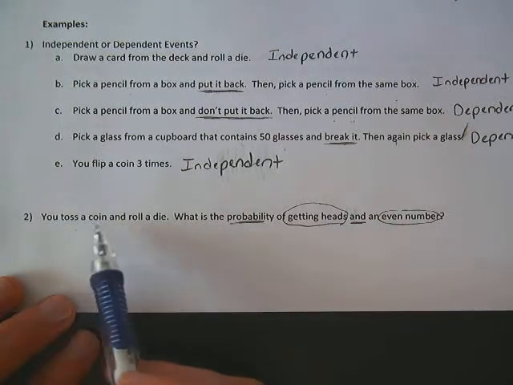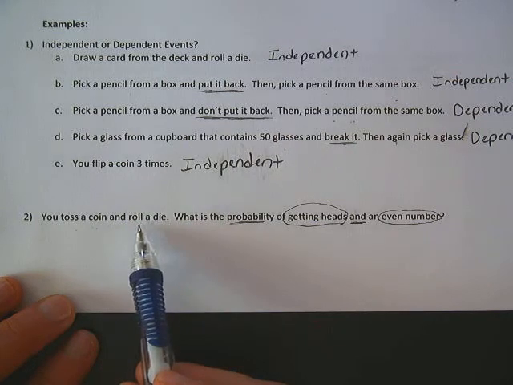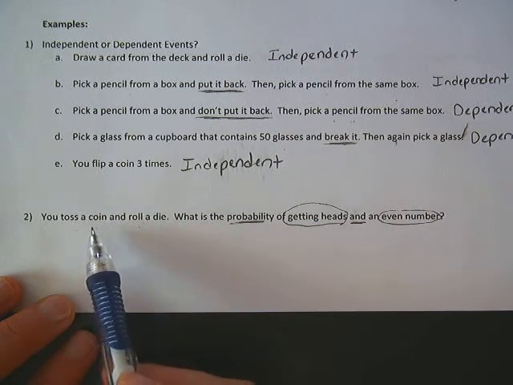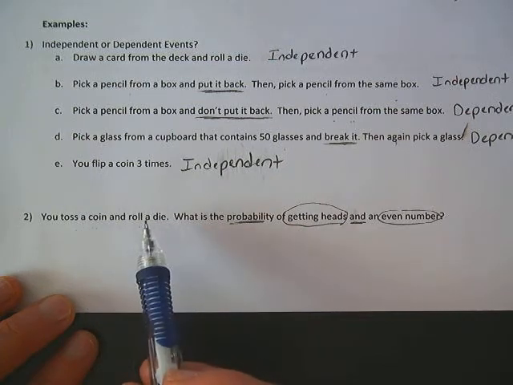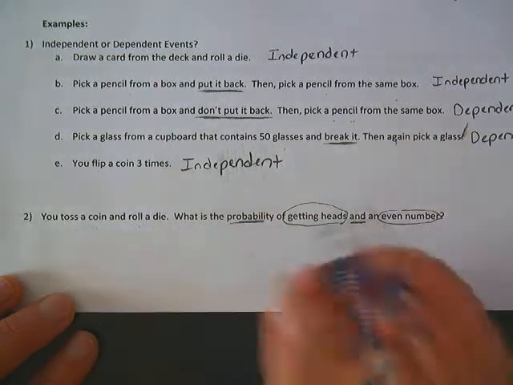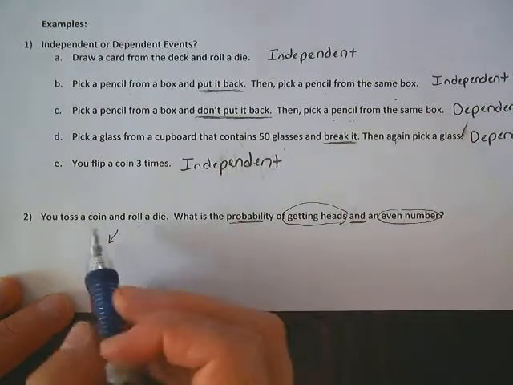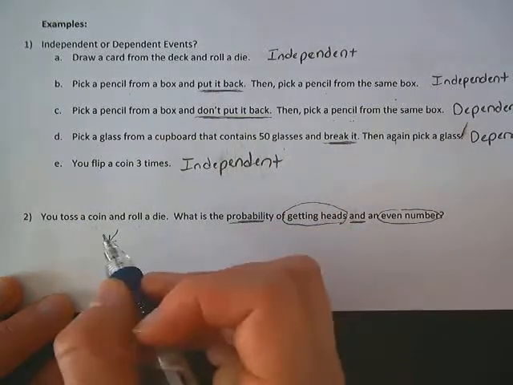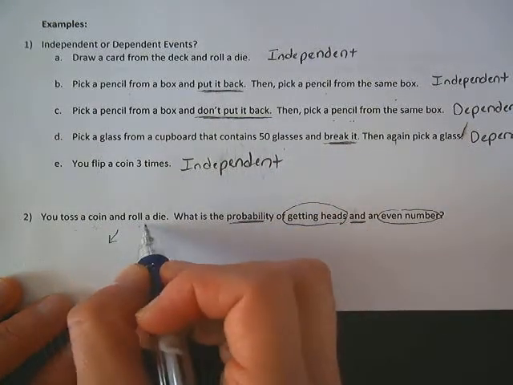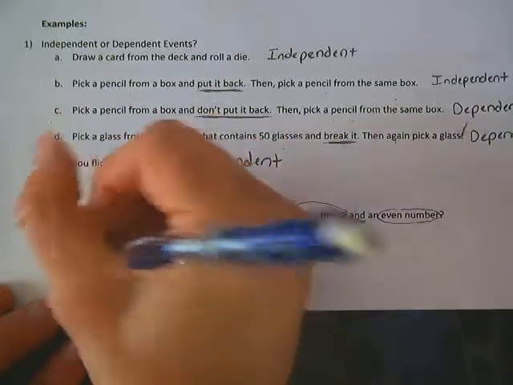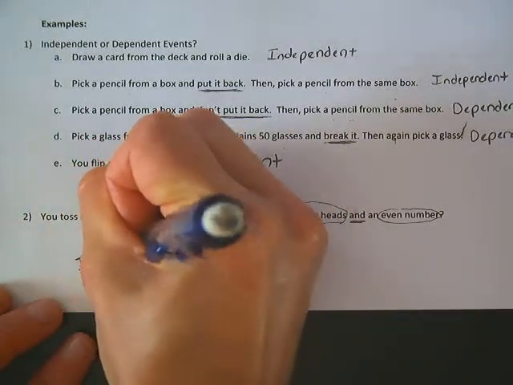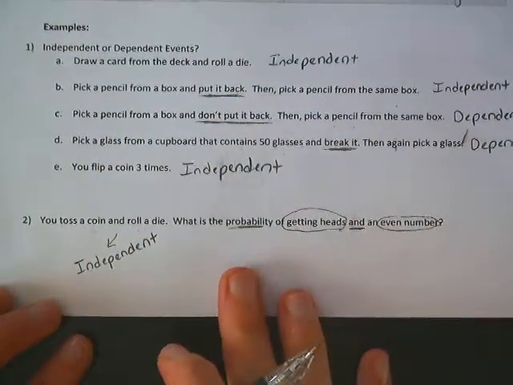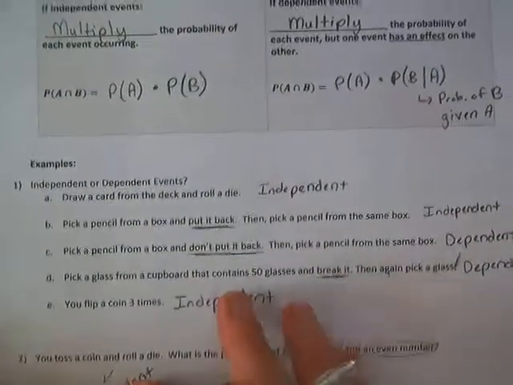So if I'm tossing that coin and I'm rolling a die, are these going to affect each other? Like whatever I get on the coin, is that going to affect what I get on the die? And no, these two don't really have an effect on each other because what I get on the coin isn't going to determine what I get on the die. Okay. So these would be independent. That's the first thing you have to figure out. Okay. So because they're independent, that's this formula right here.